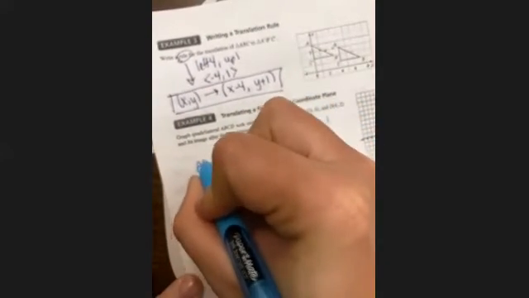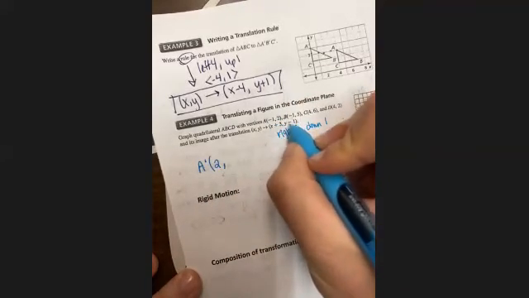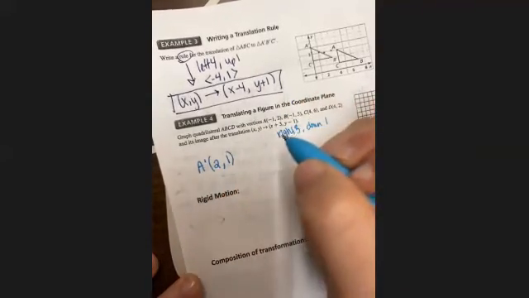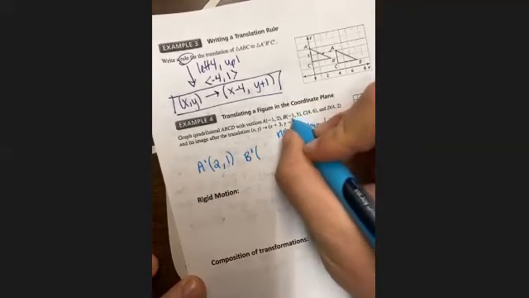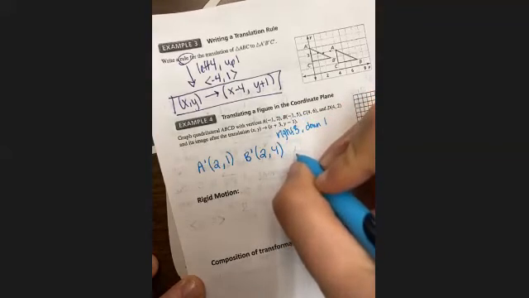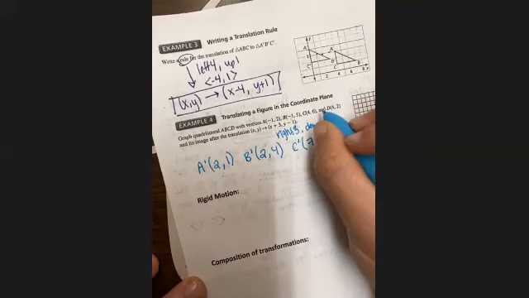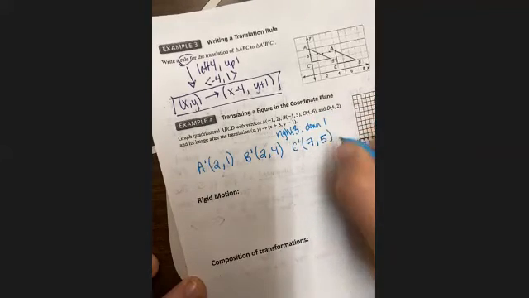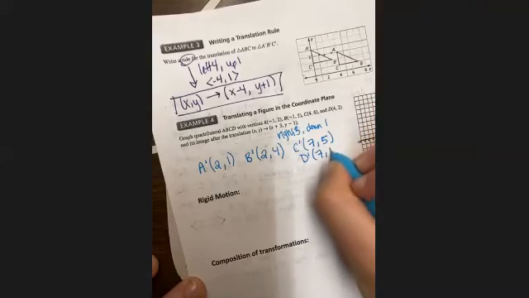If I do that, I'm going to write down my answers first. A prime becomes -1 plus 3 is 2, 2 minus 1 is 1. B prime, -1 plus 3 is 2, 5 minus 1 is 4. C prime, 4 plus 3 is 7, 6 minus 1 is 5. And lastly, D prime, 4 plus 3 is 7, 2 minus 1 is 1.